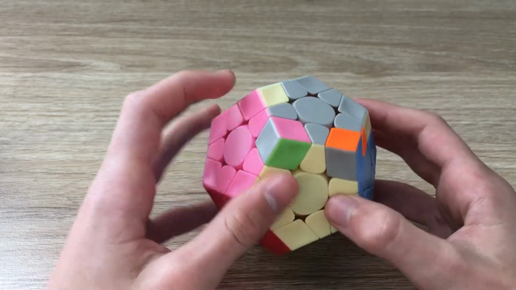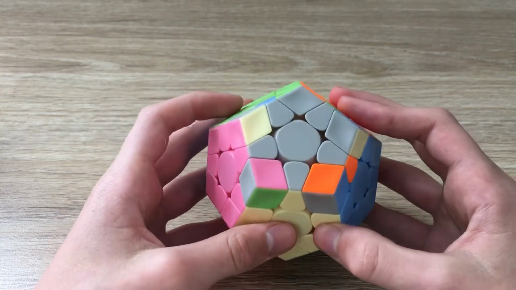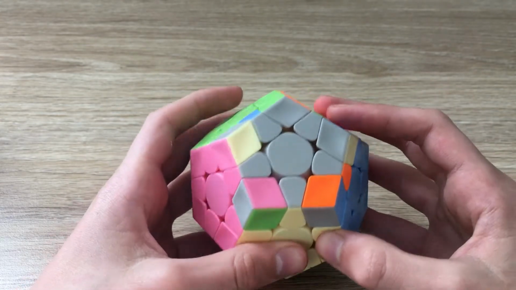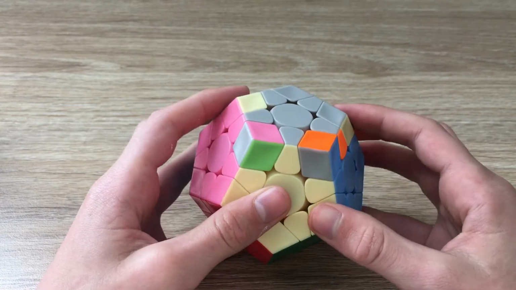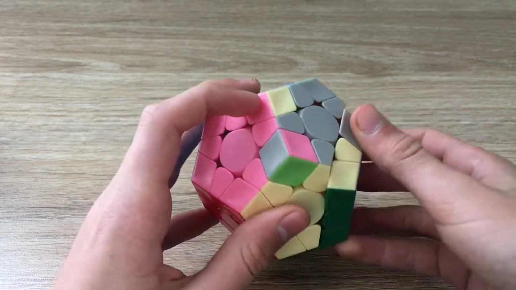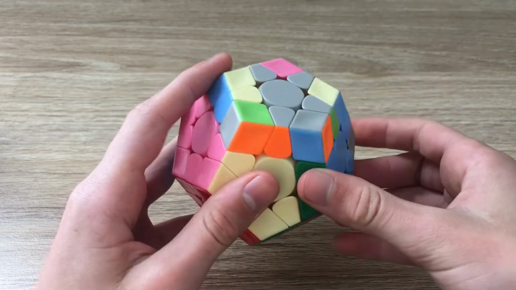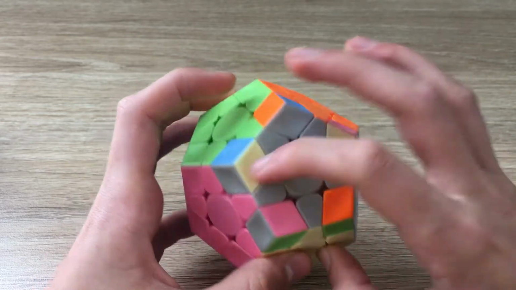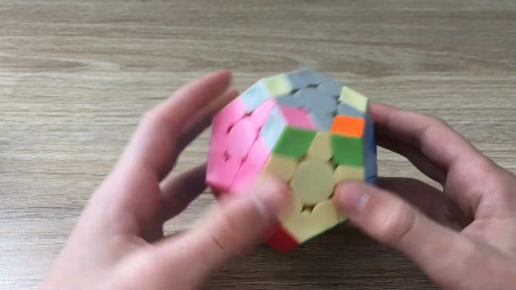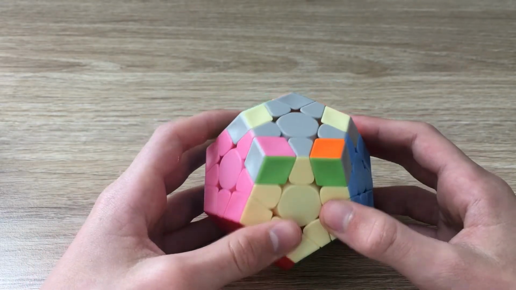Now you need to rotate until the 2 solved edges are here, and perform that Sune algorithm until all your edges are solved. So we can go R, U, R prime, U prime, R, U2 prime, R prime, and now all your edges are solved. You may have to repeat this algorithm once or twice, depending on the case.